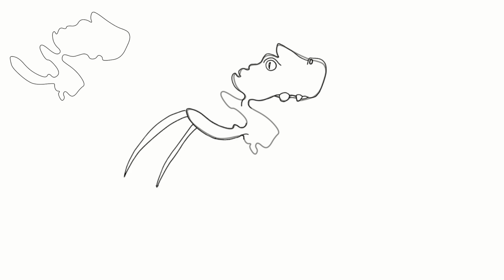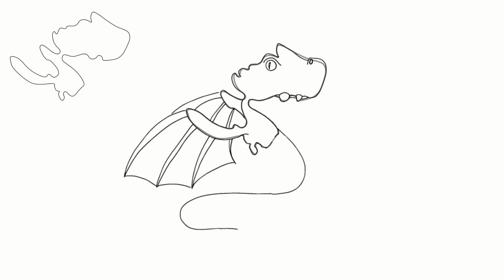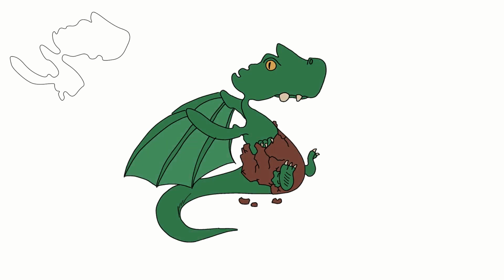Here's one wing, draw the neckline and the other wing. And this is turning out to be quite a cute dragon, so I'm going to pretend it's just cracking out of its shell. With a few bits of the broken shell on the floor there.